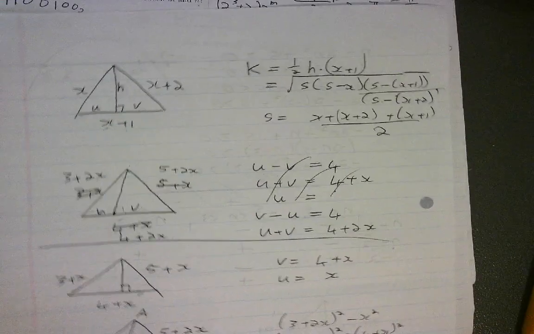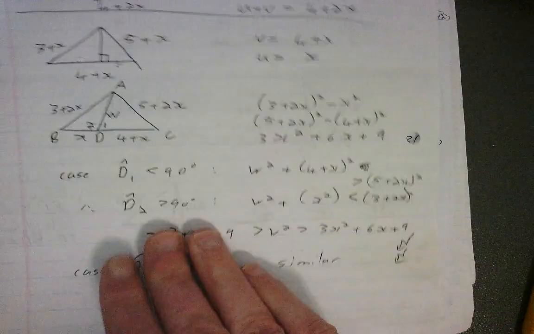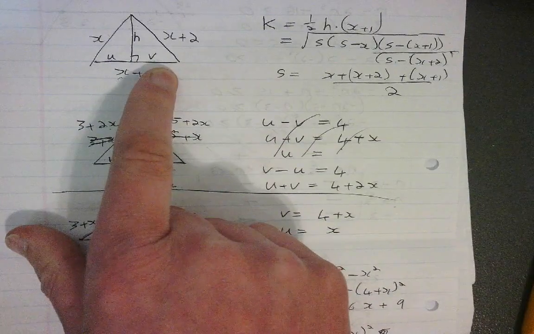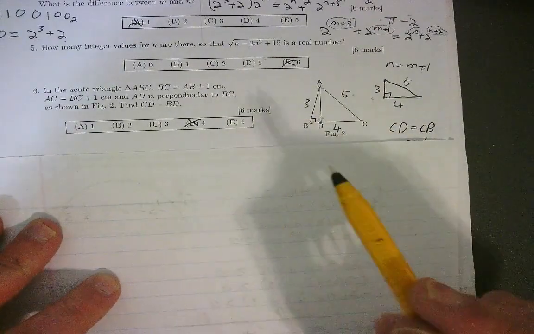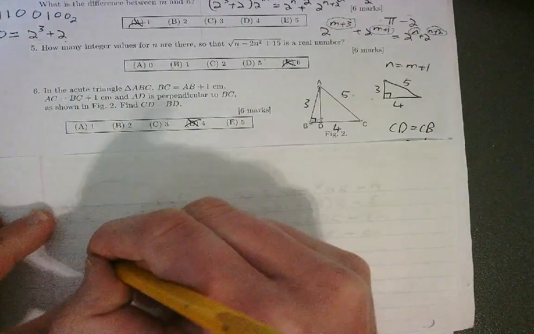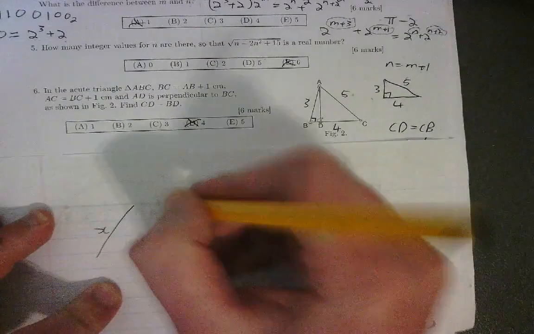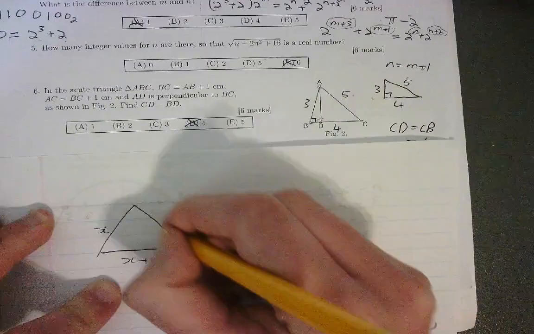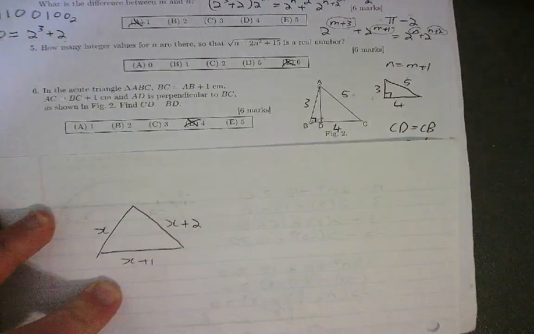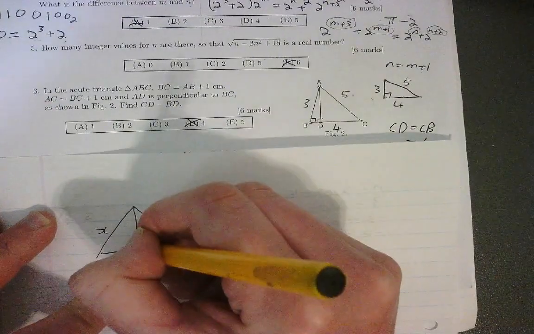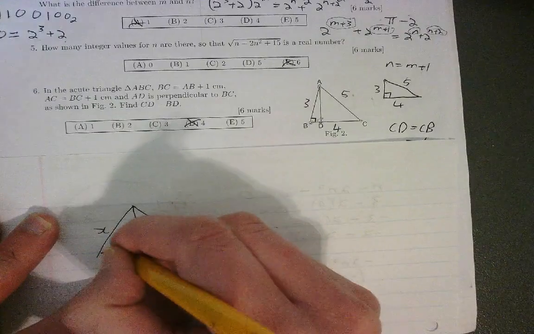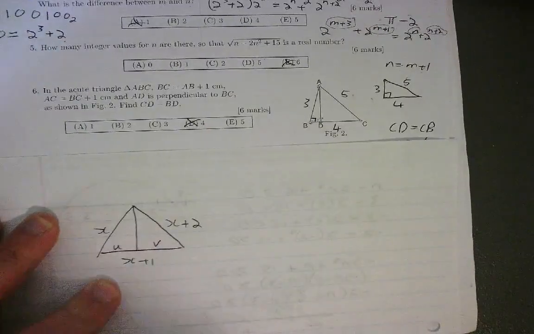Okay, I went on about a 7-minute tangent to prove that, well, the difference is indeed 4 for every single case. Would we formally prove this? What we could do is we could make this side length x, we could make this side length x plus 1, and we could make this side length x plus 2. Then we would need to calculate these two lengths over here. Let's call this u and v.